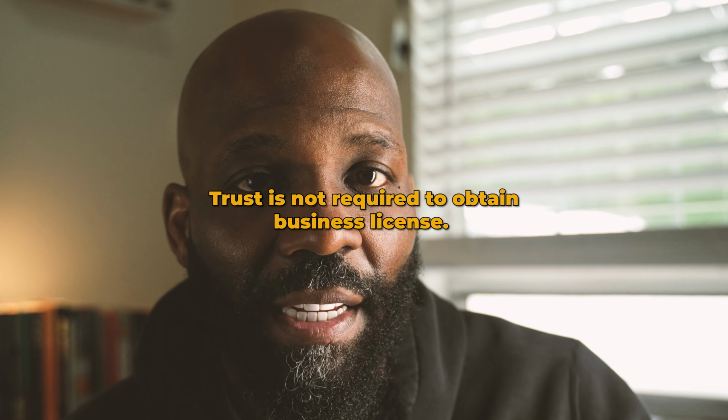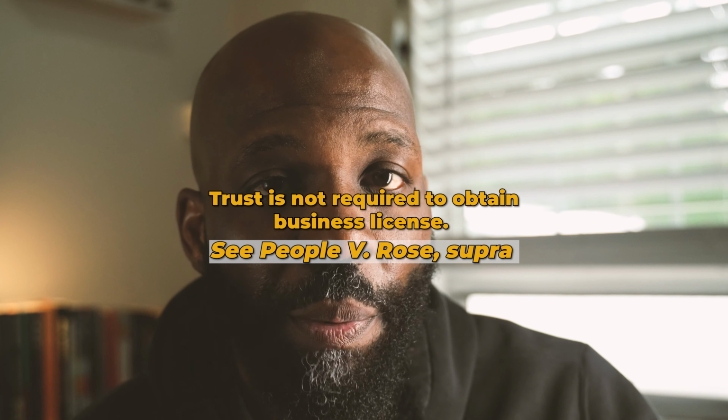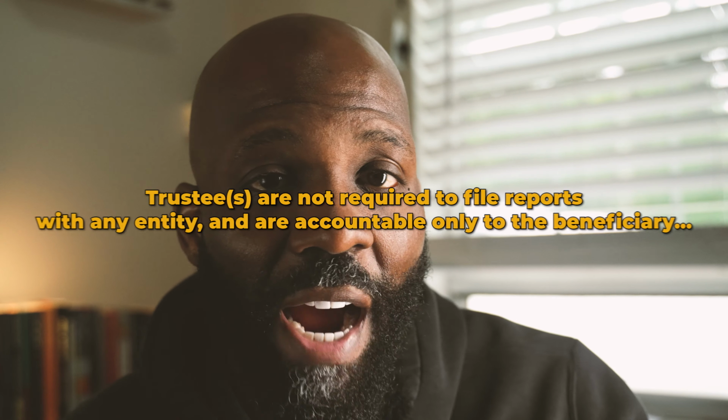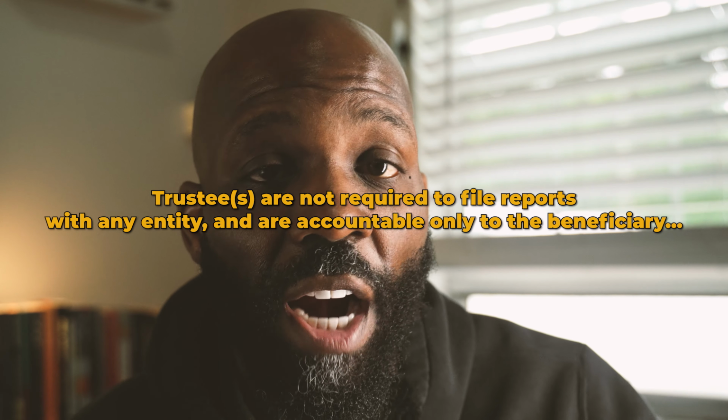Also, trusts are not required to have business licenses. And we already know if you incorporate, you definitely have to get a license. Trustees are not required to file reports with any entity and are accountable only to the beneficiaries, governed strictly under principles of equity, which is another video we're going to do soon. We have to learn about these principles of equity. I'm telling you, it'll blow your mind.